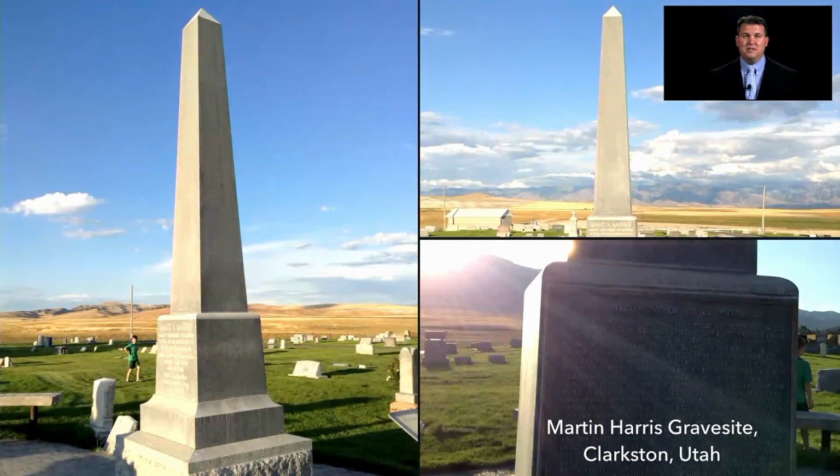This is a few years ago when I went and visited the headstone of Martin Harris. You can even see in the background my son walking around looking at the obelisk that sits on his grave. On one side is printed the text of the statement of the three witnesses of the Book of Mormon. He never denies his testimony, but he does come back into the church.